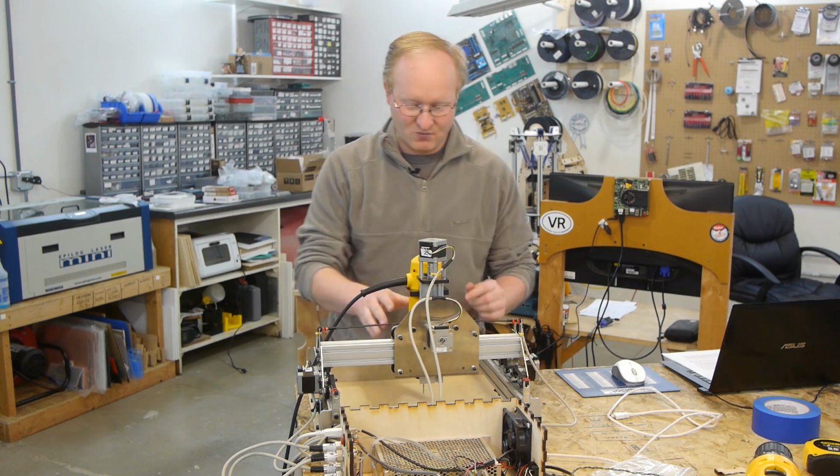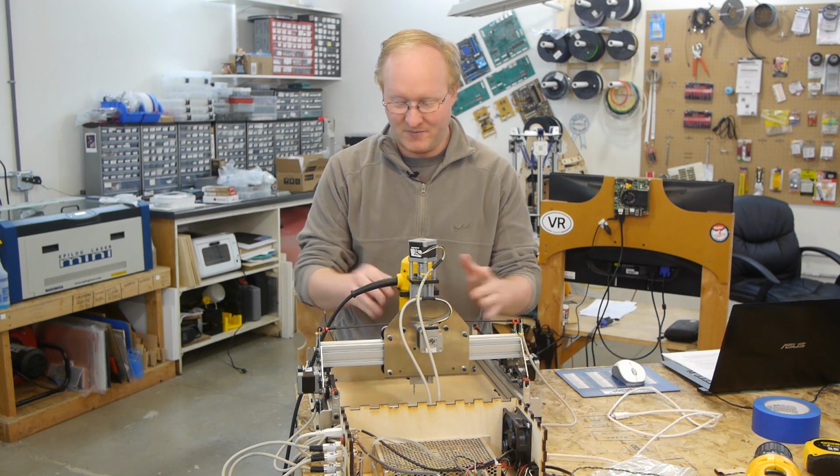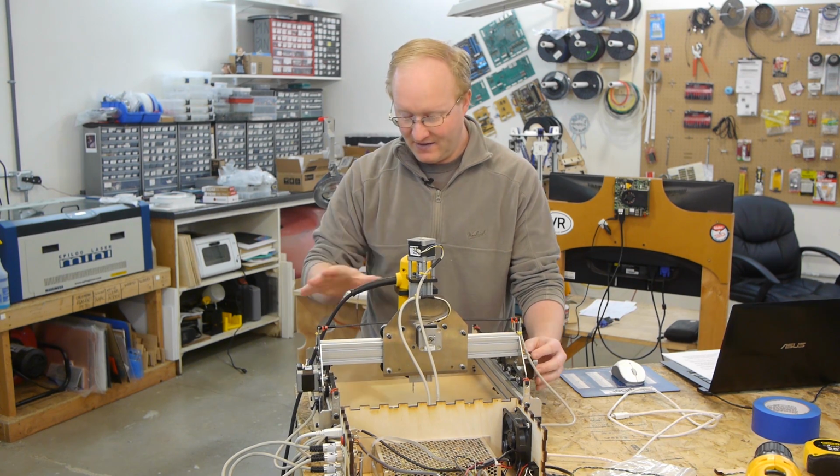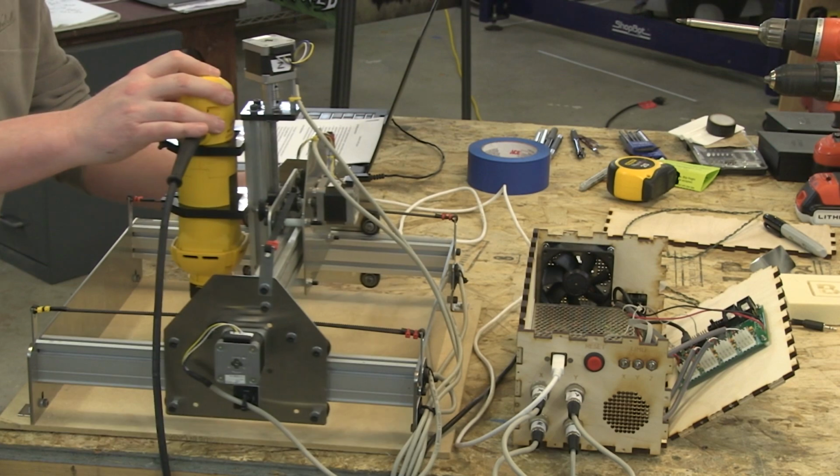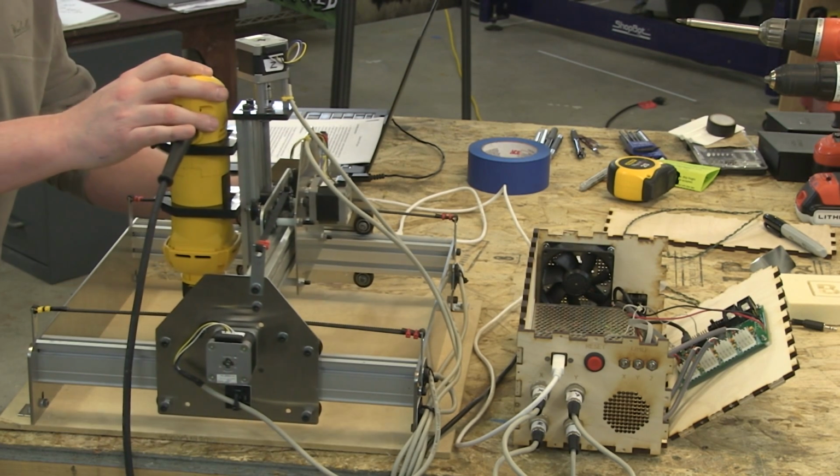There are some machines where this will move back and forth, but instead of the whole gantry moving, the piece will actually be moved back and forth. It just kind of depends on how the machine works. This I like because it's very simple.